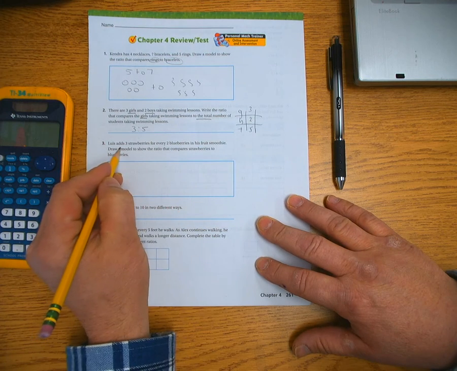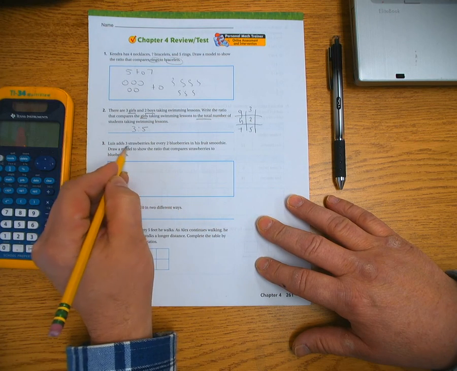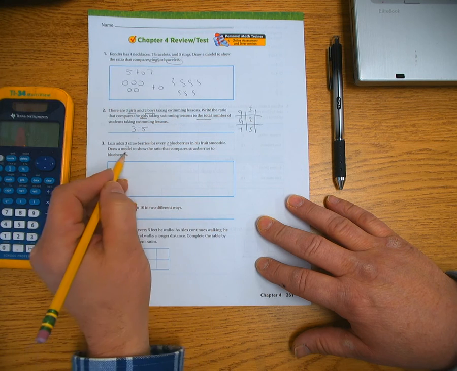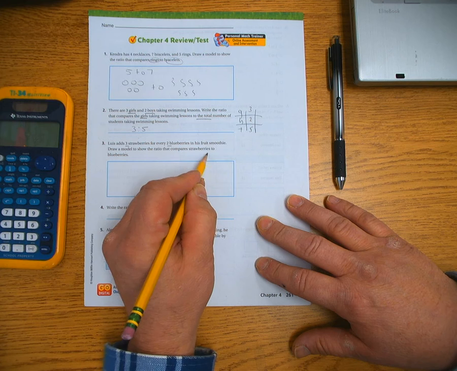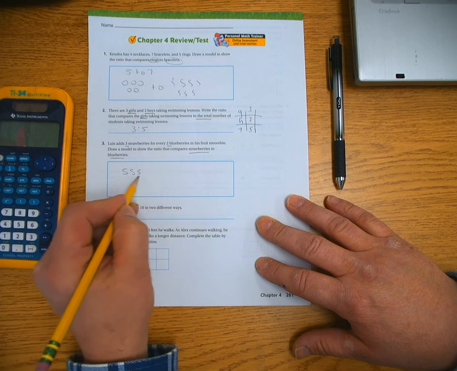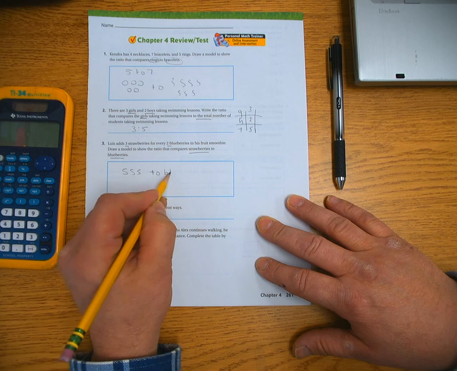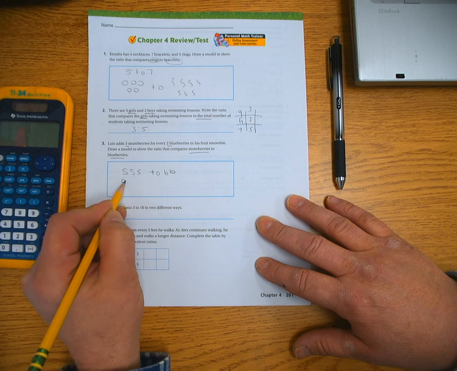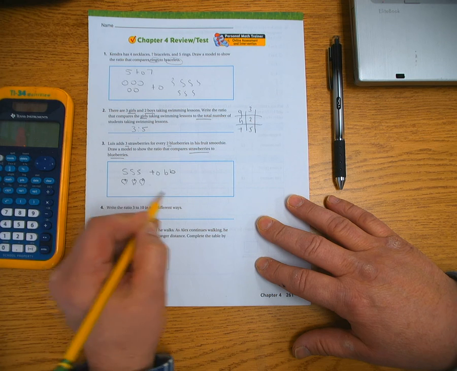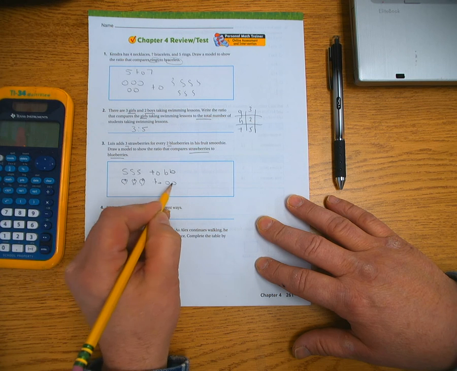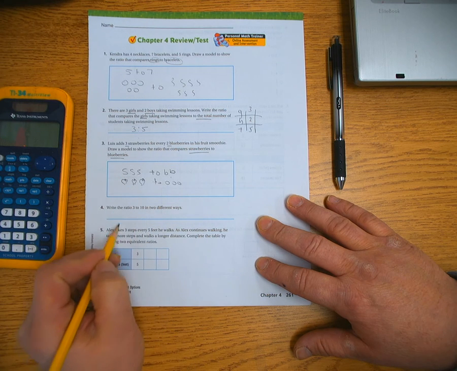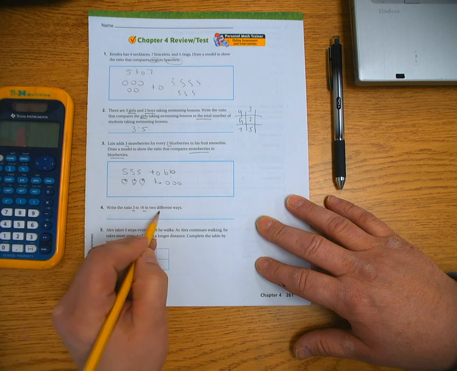Lewis adds 3 strawberries for every 2 blueberries in his fruit smoothie. Draw a model to show the ratio that compares strawberries to blueberries. You can just do SSS to BB. You could try to literally draw the strawberries, with more like hearts. So, 3 to 2.